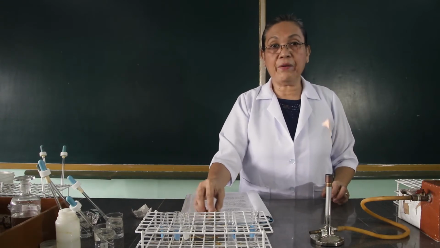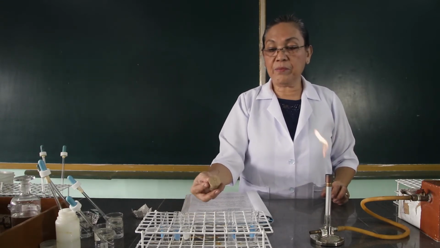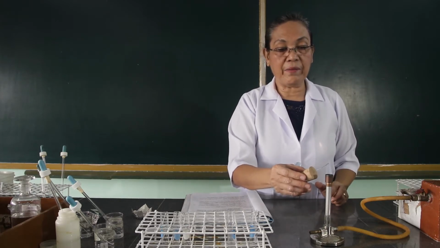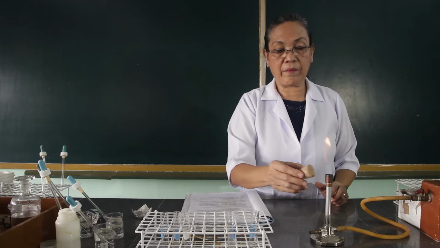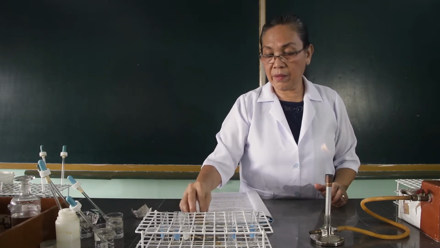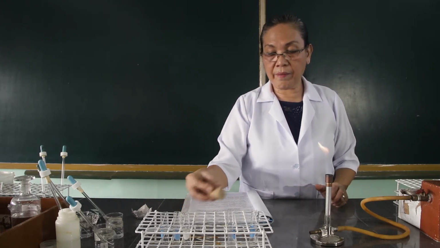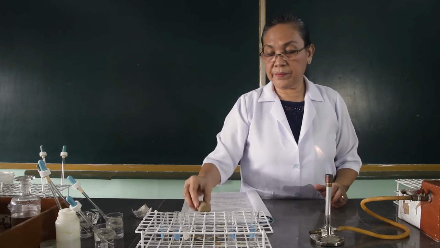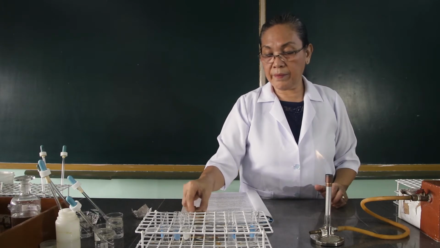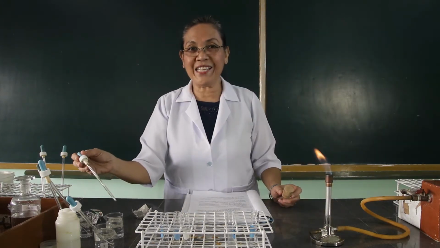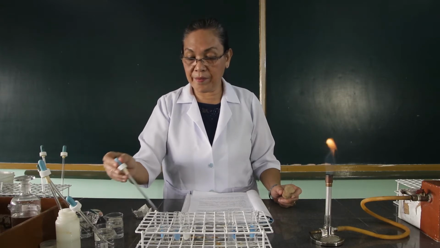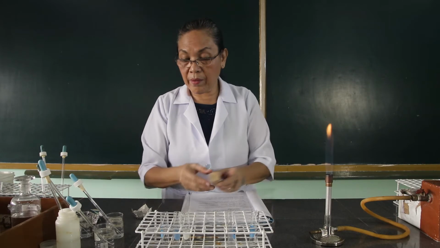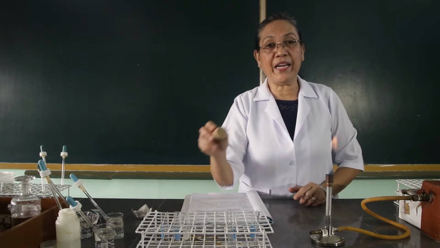So we will clean again our nichrome wire for it to be prepared in analyzing for flame test the barium ion. So let's get some amount of the barium chloride. Kindly observe the color imparted by the barium ion.